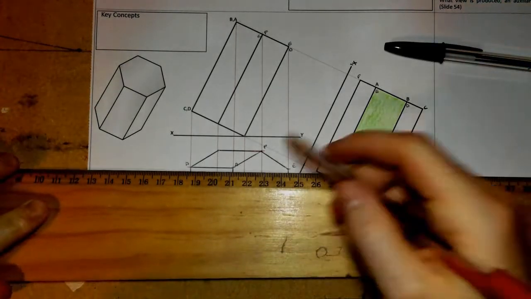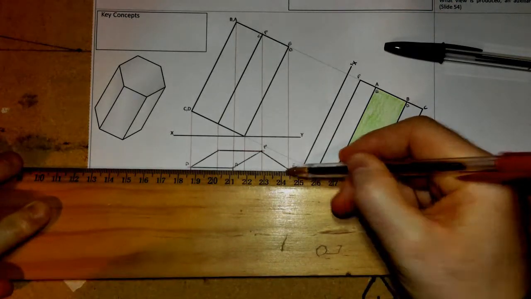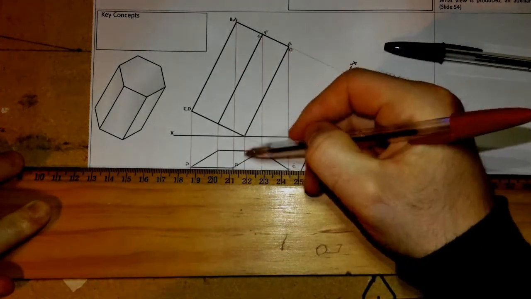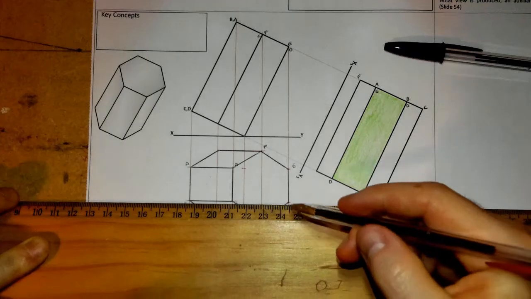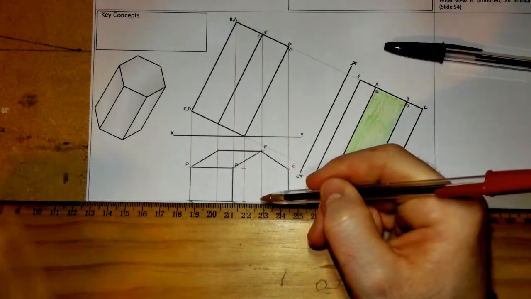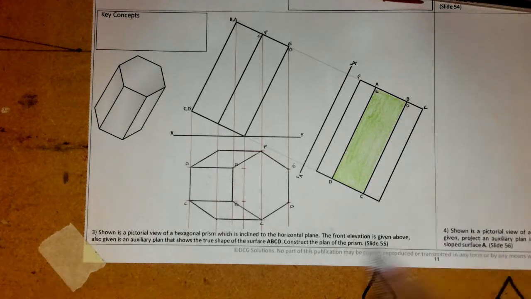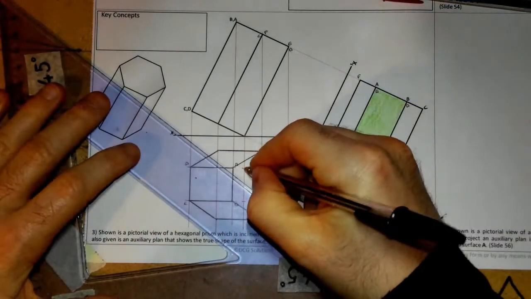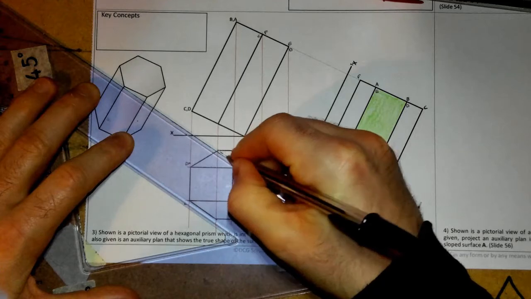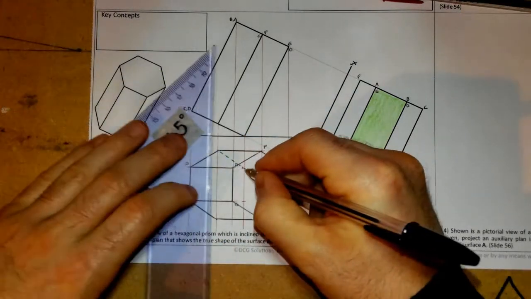So where E is, it's all going along these lines here, so just follow it down. So there's my mark there, and then my mark there. Okay, and at this point now I've found all my points. It's just a case of putting in the right stuff. Okay, so this one here, hidden detail, we'll start putting in the hexagon at the bottom.